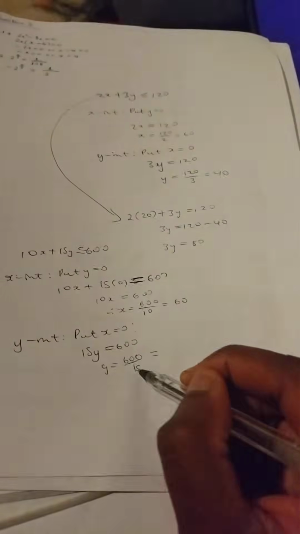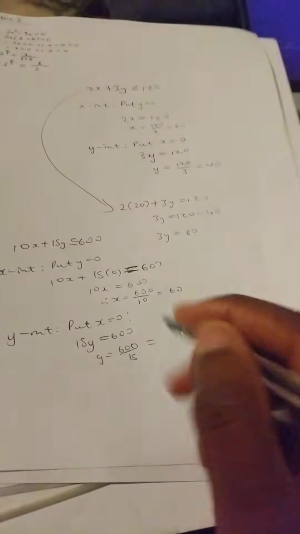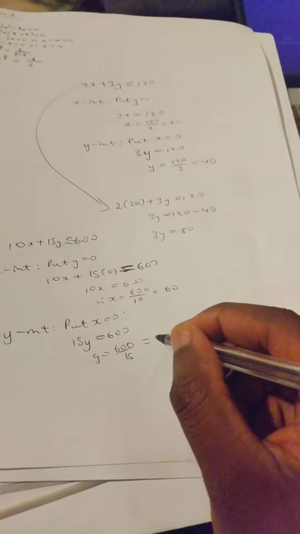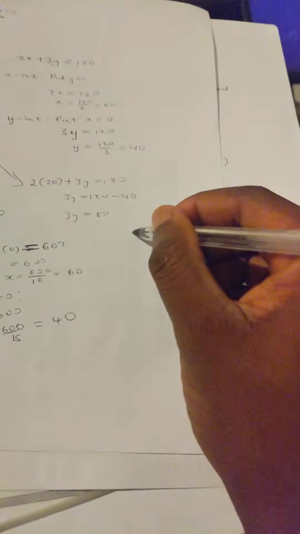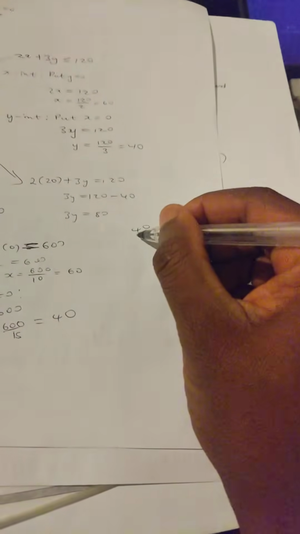What will it be? Okay, fine. 15 goes into 60 how many times? 4 times, right? So it's going to be something like 40. The answer is 40. I don't have a calculator next to me, but I can verify this. It should give me 600.